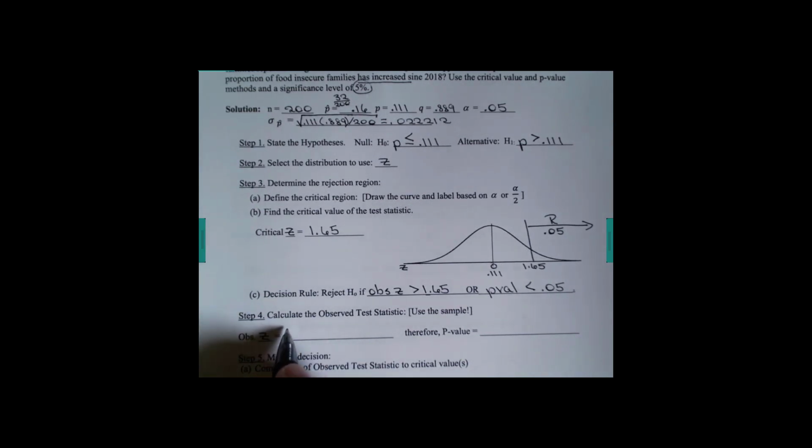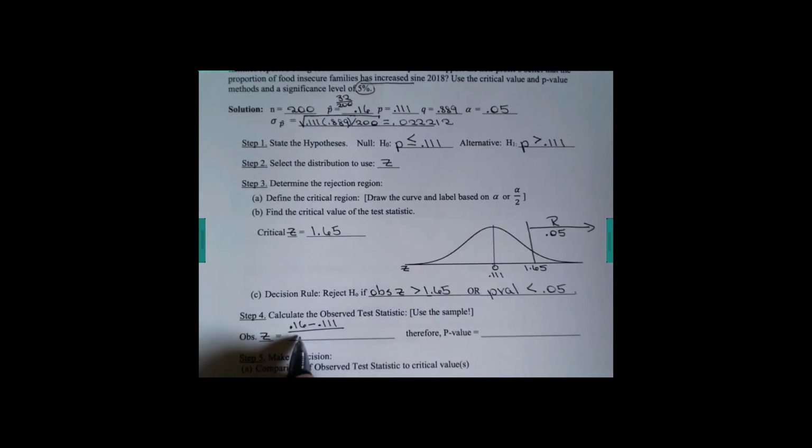We'll do the calculation. We'll take the p hat this time. The sample was 0.16. Subtract the comparison, which I always put in the middle so I can check myself, and divide by that standard deviation I had to calculate, and I come up with a z of 2.21. That's my test statistic. Where does it fall? Well, it's definitely over here, isn't it?